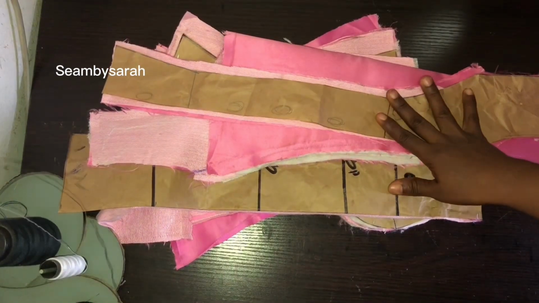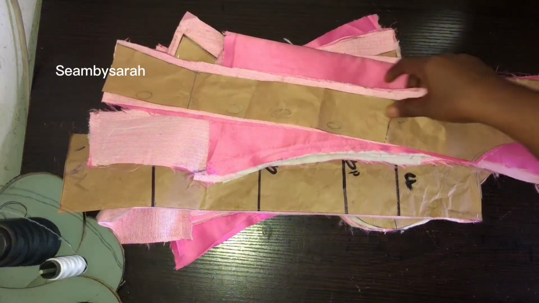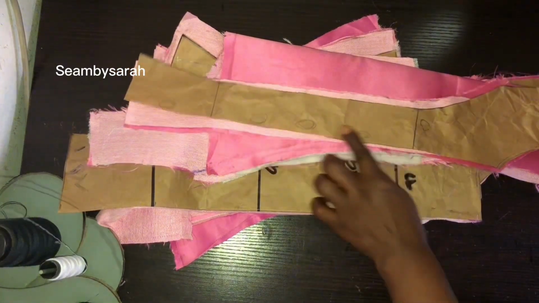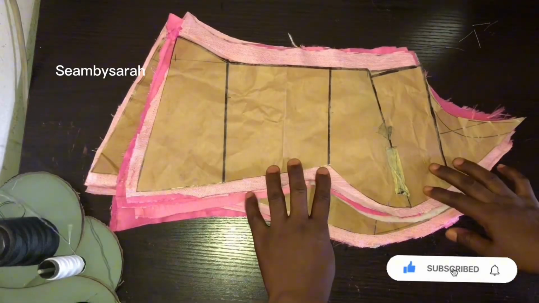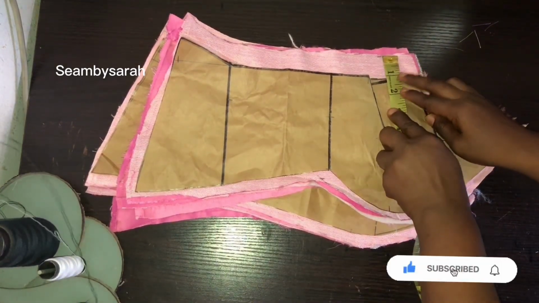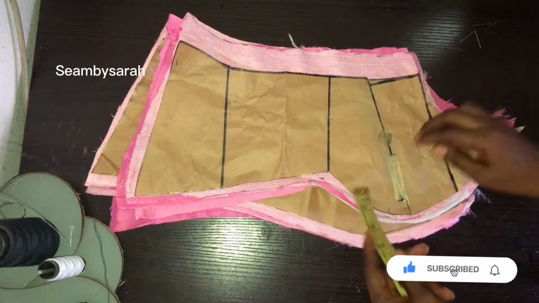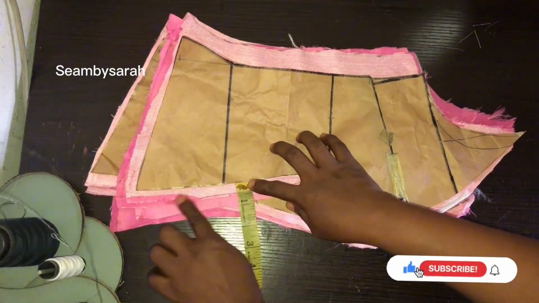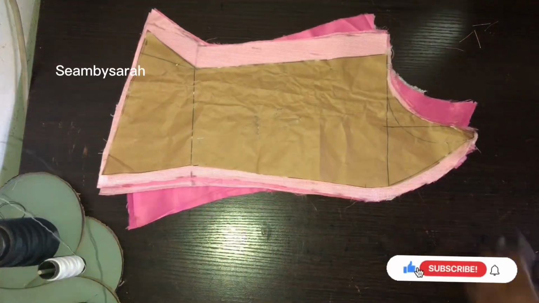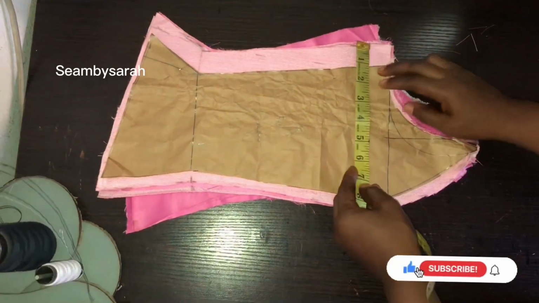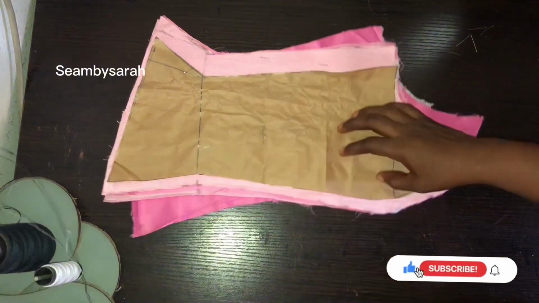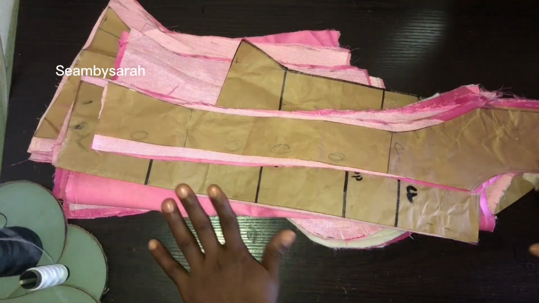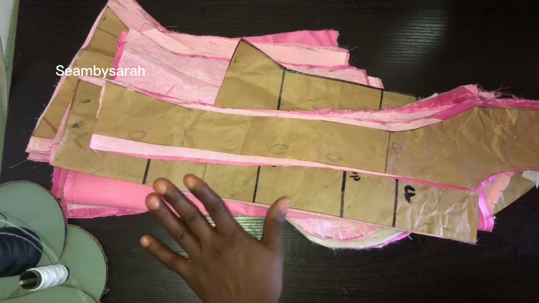I'm through with the cutting of the pattern paper and I've gone ahead also to cut on my fabric. This is the center back, which has a loop, and this is the side front. For my side front, I add 1 inch for seam allowance, and for this side of the side front, I added ½ inch for joining allowance. Then for the side back also, 1 inch for seam allowance, then ½ inch at this side here for joining allowance. We are through with the drafting and the cutting of this blouse.